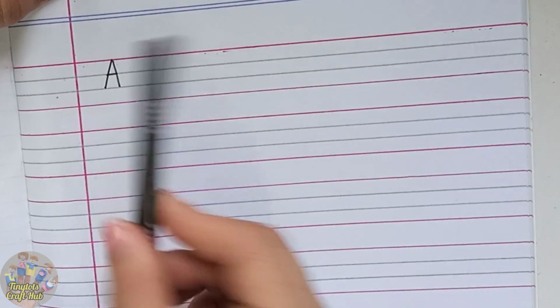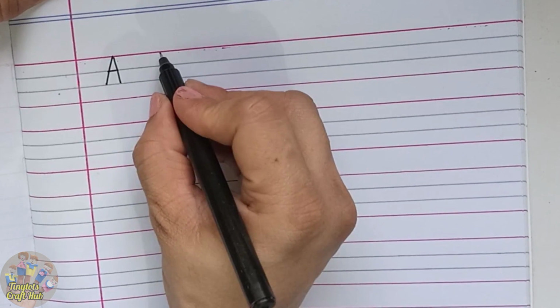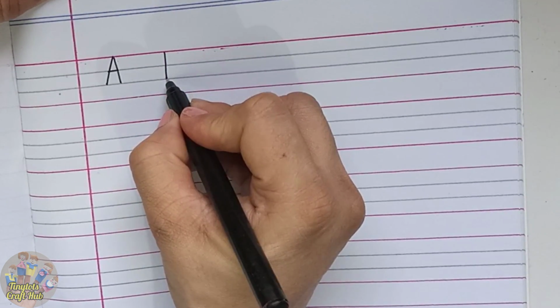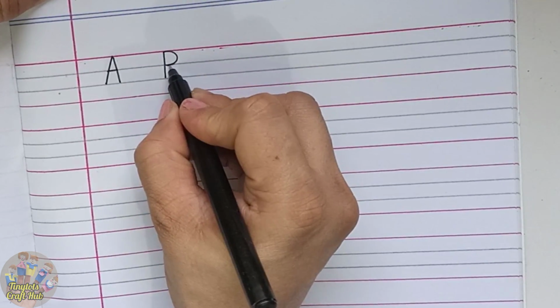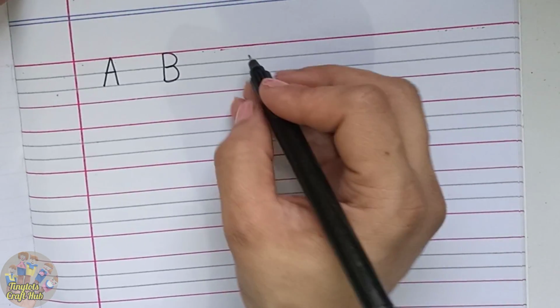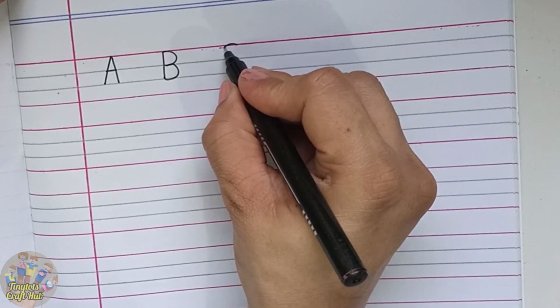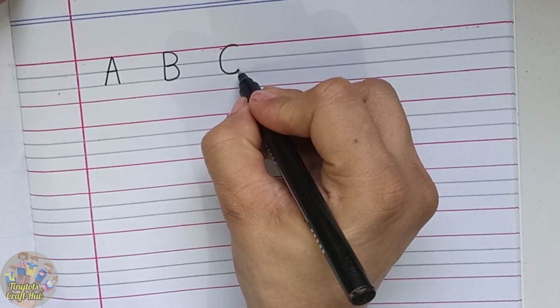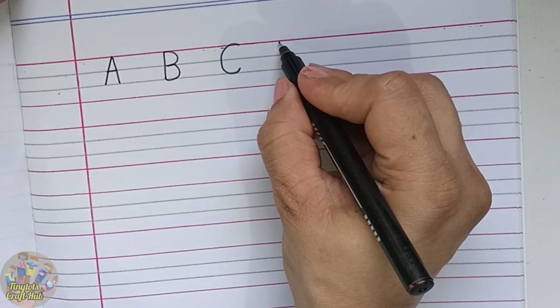Start at skyline, come down to the lower grass line and create a curve to the right, back down to the lower grass and finish with the short line. C. Start at skyline, curve around to the right and down to the lower grass line.